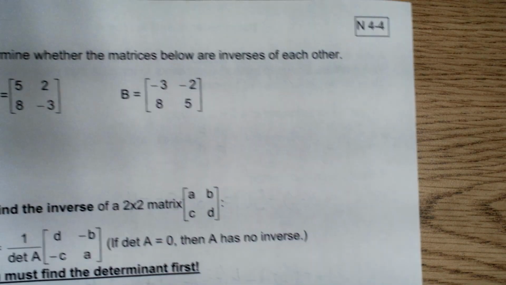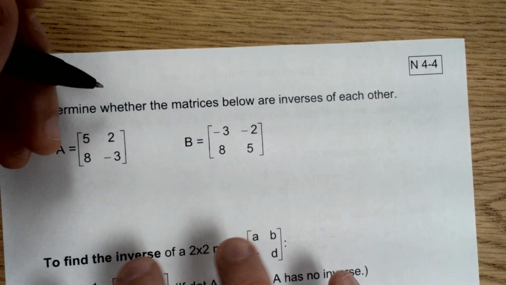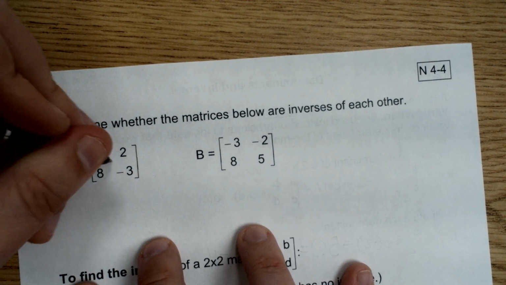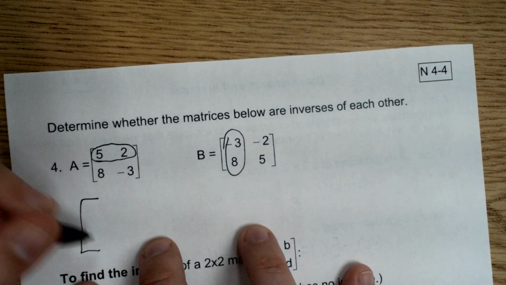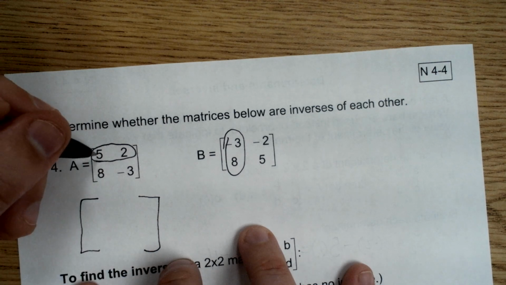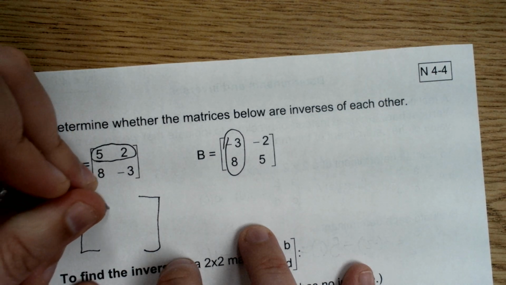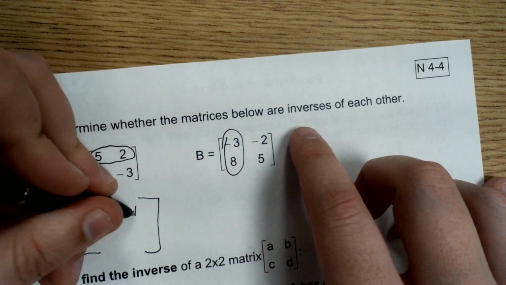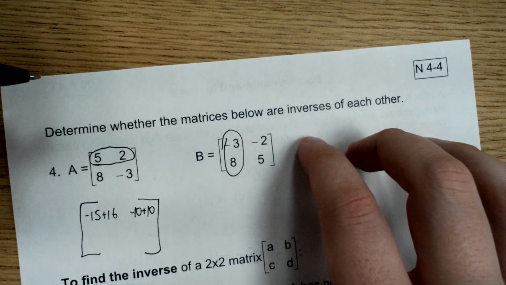So let's look at a couple of those on the back. To determine whether these are inverses of each other, we're going to multiply A times B. So I'll shorten this a little bit. 5 times negative 3 gives me negative 15 plus 16. And 5 times negative 2 is negative 10, 2 times 5 is 10, so negative 10 plus 10.